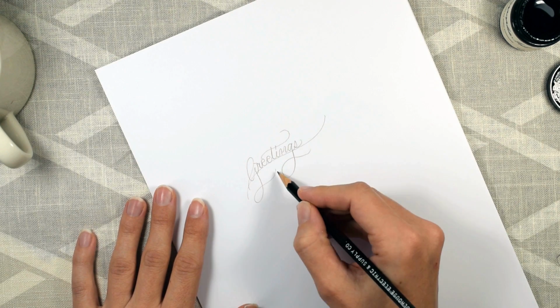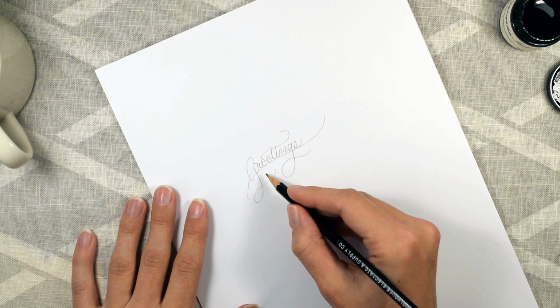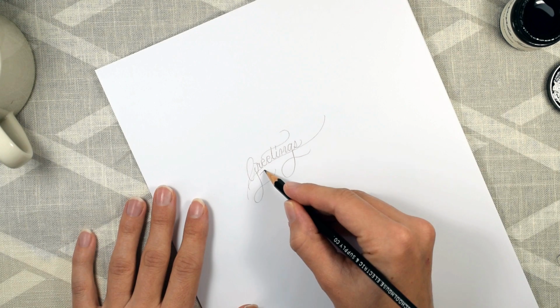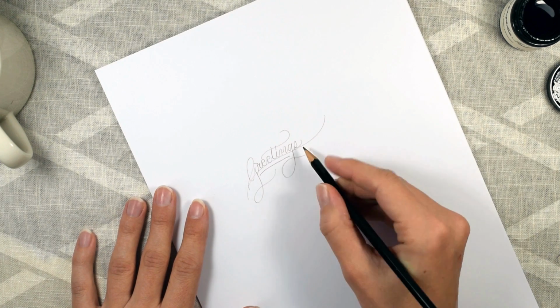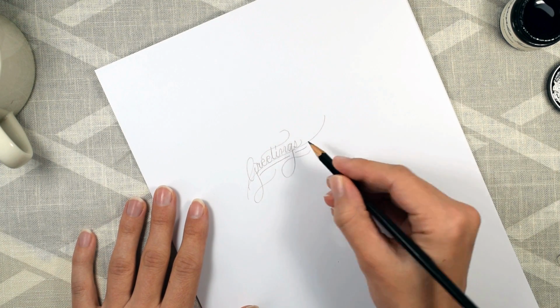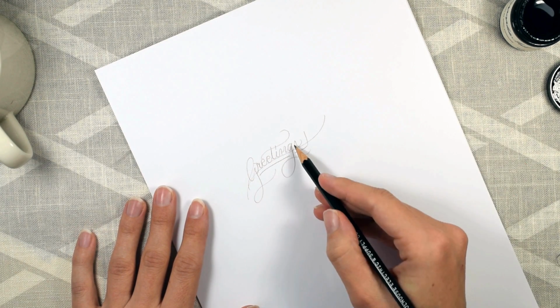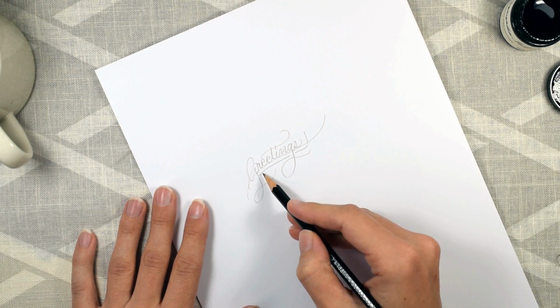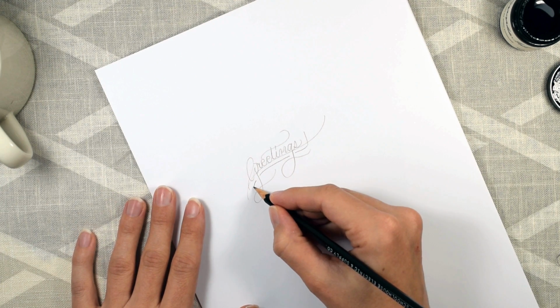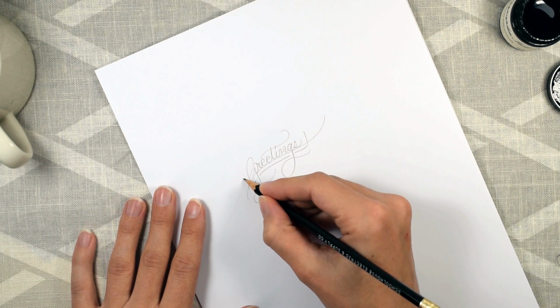So if I have descenders like these, what I usually do is let them intersect the banner. Since this is an illustration, it's not supposed to look realistic. You know, in real life, these G's would be completely on the banner, but since this is an illustration, we can do whatever we want.